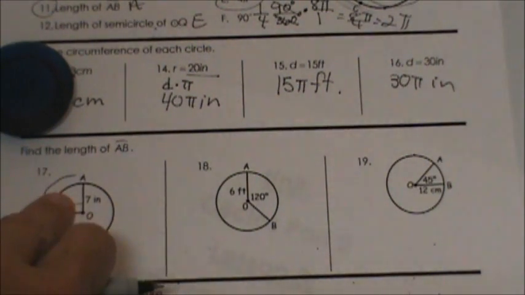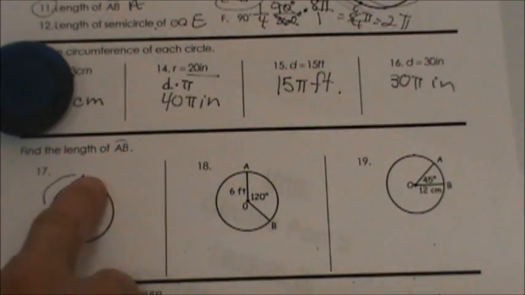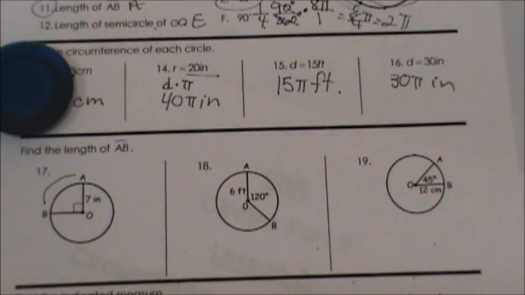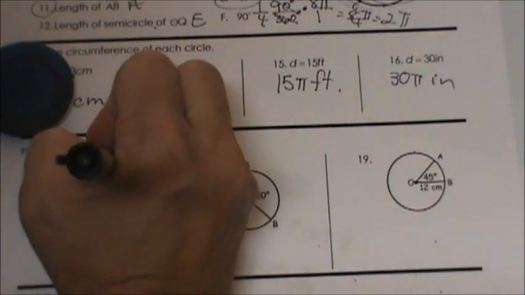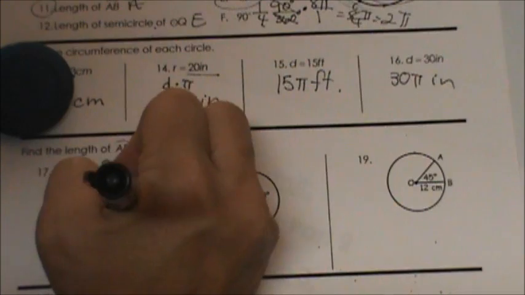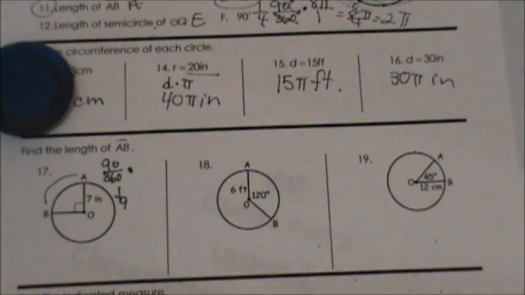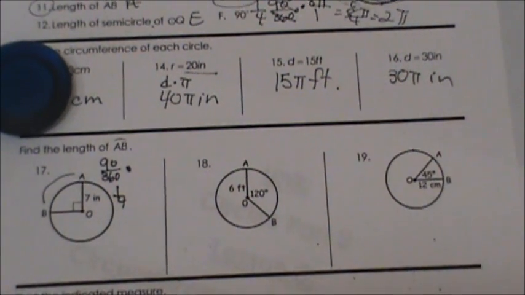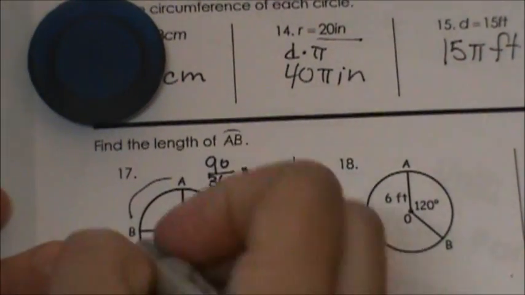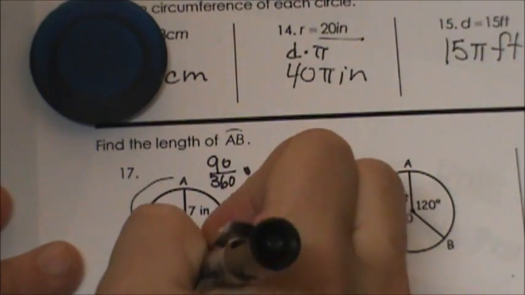Now, from the problem up at the top, what do we know about that 90-degree angle? What fraction of the circle is it? It's 1/4. So 90 over 360 reduces to 1/4 of the circle. So what's 1/4 of the circumference? Well, circumference is d pi.